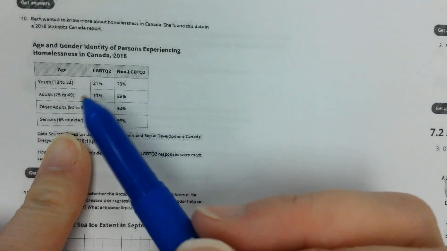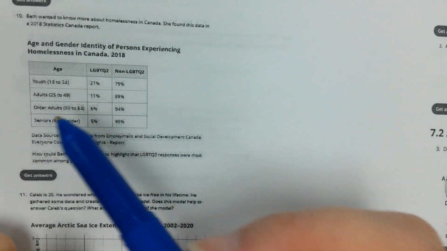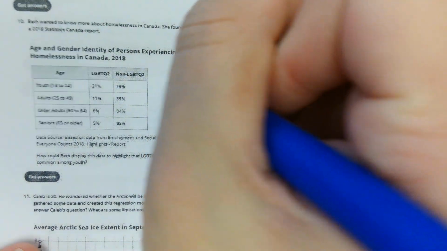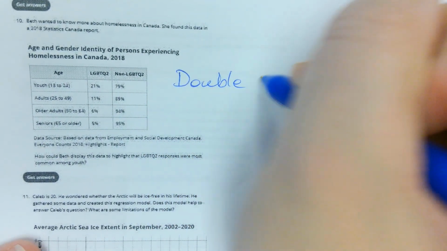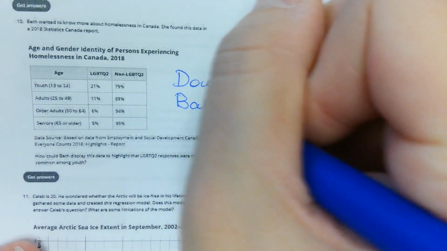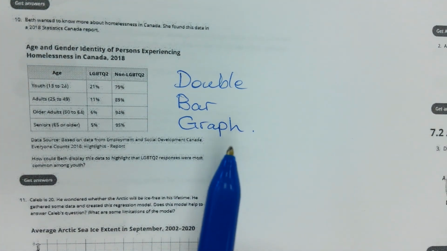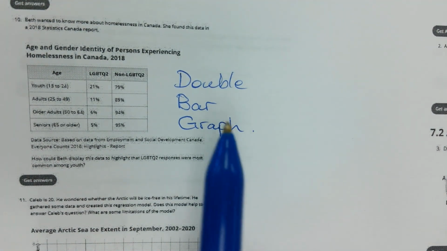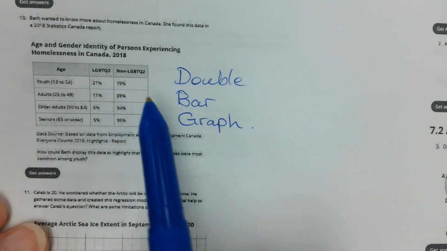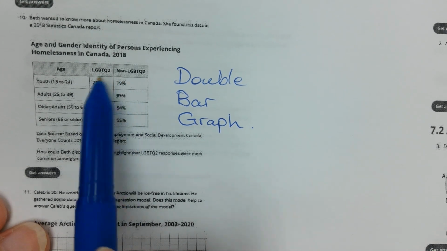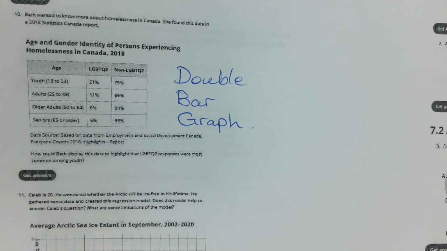This question on the back, number 10. Notice for each of the categories, there are 2 percentages. What type of graph would you use to show this? Exactly. Good choice. Double bar graph. Double bar graph is the only type of graph that compares two different data for each category.